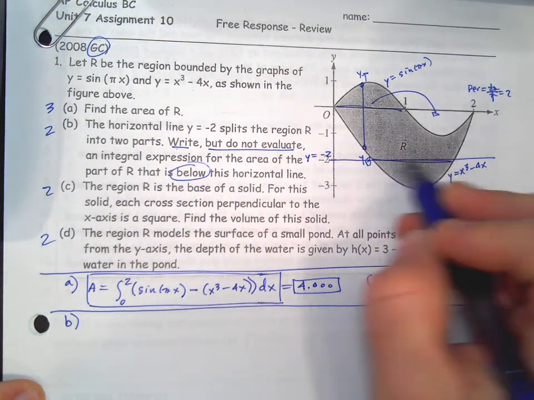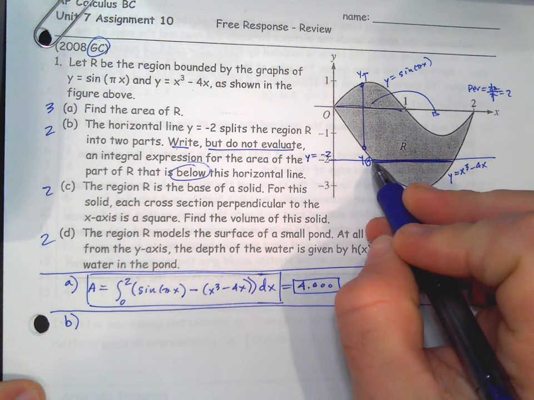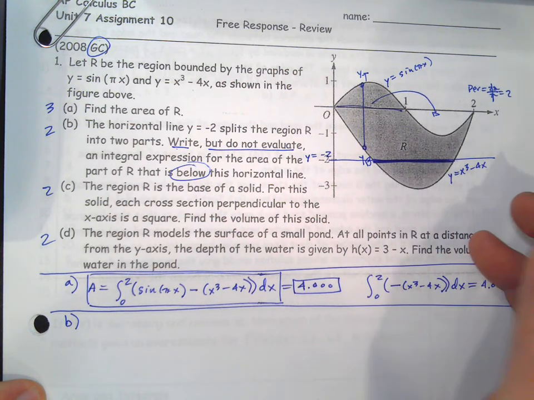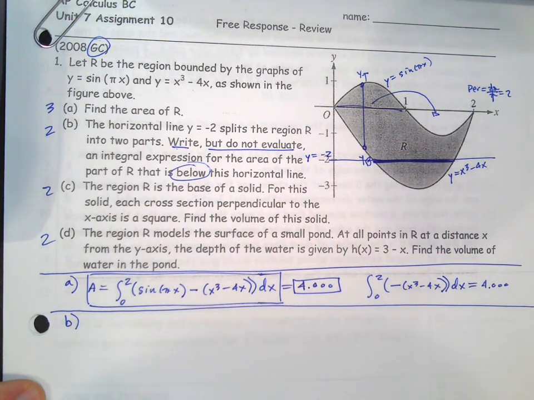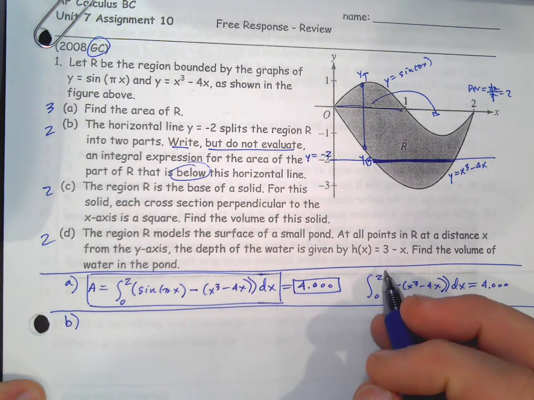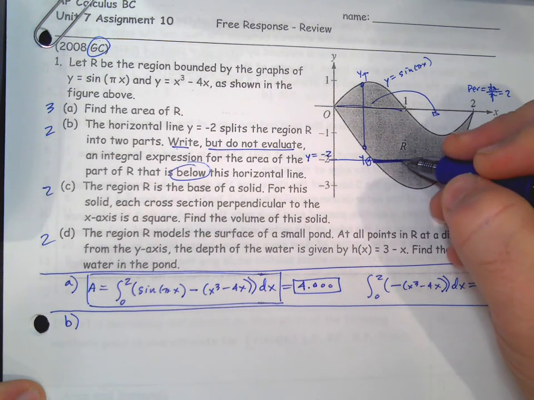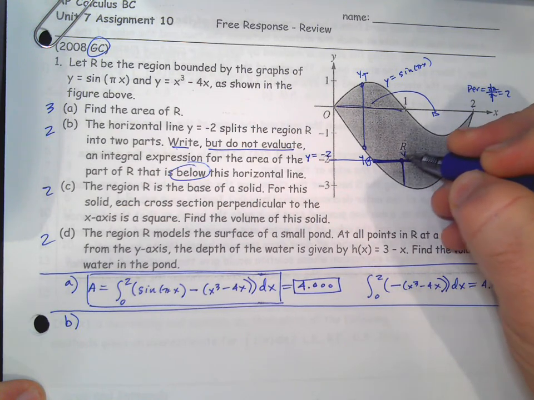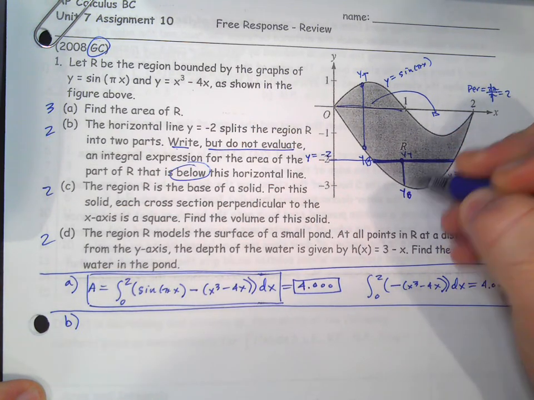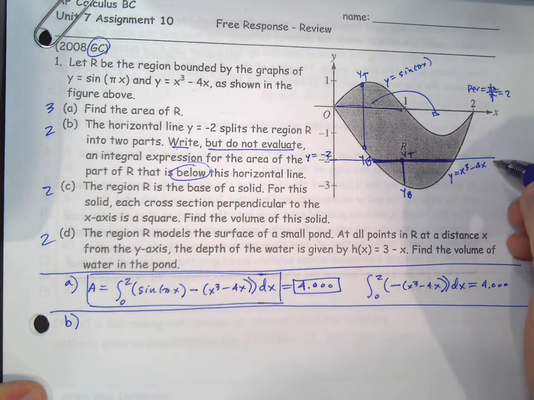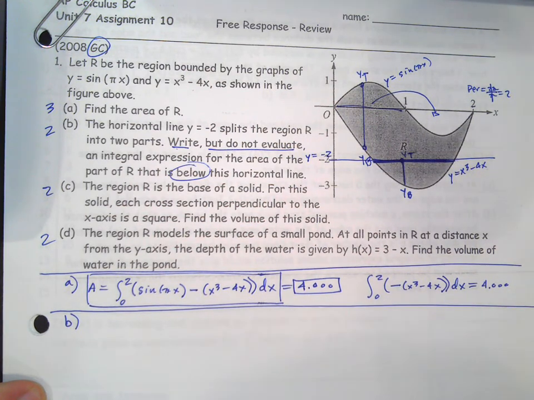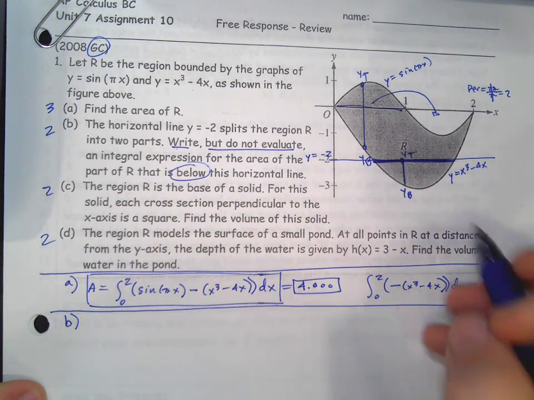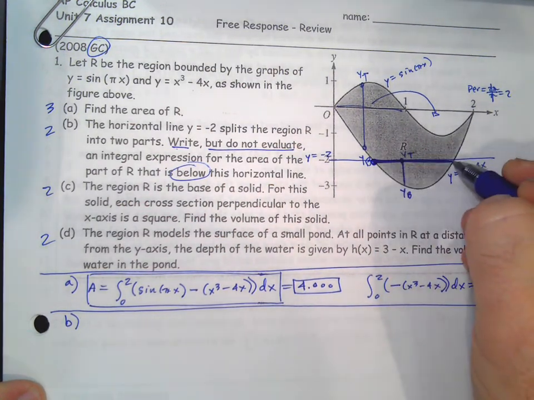So I think we're going to have to do horizontal slicing here. No, we can do vertical slicing. So this would be y top and this would be y bottom. Horizontal slicing is still not going to work. You're not going to be able to solve this for x in terms of y, which is what you would have to do for horizontal slicing. The one thing we do need to figure out are these intersections.